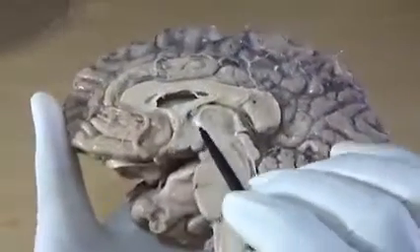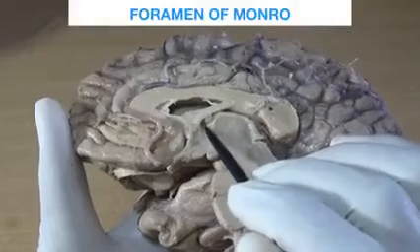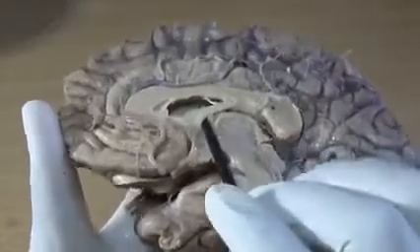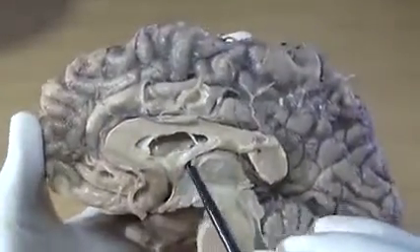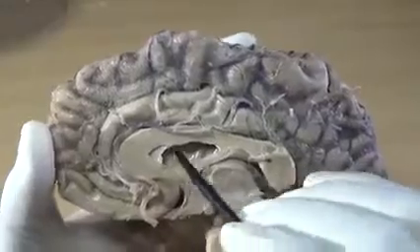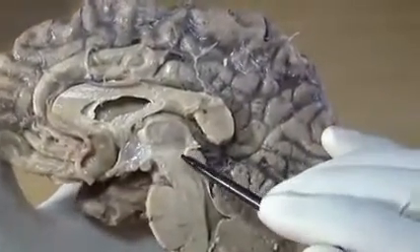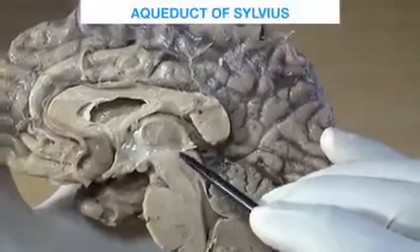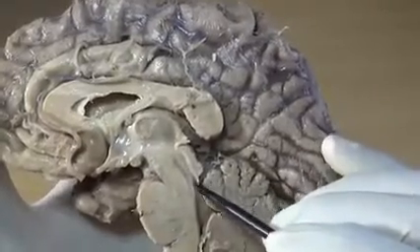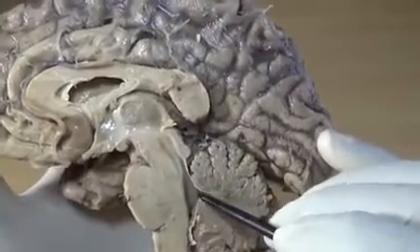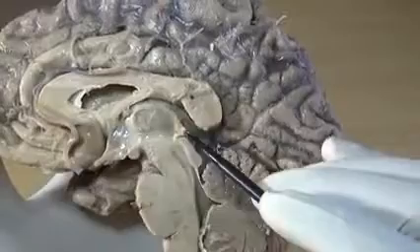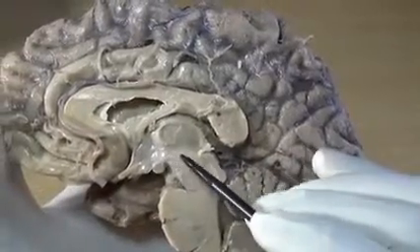See this, via the interventricular foramen or foramen of Monro. See, this is the foramen and the probe is going inside the lateral ventricle, and behind it is related to the cerebral aqueduct or aqueduct of Sylvius, through which it is connected to the cavity of the fourth ventricle. So this is the outline of the third ventricle.